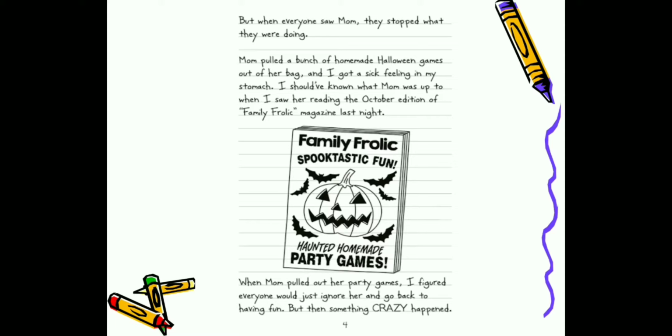But when everyone saw Mom, they stopped what they were doing. Mom pulled a bunch of homemade Halloween games out of her bag, and I got a sick feeling in my stomach. I should have known what Mom was up to when I saw her reading the October edition of Family Frolic magazine last night. When Mom pulled out her party games, I figured everyone would just ignore her and go back to having fun. But then, something crazy happened.